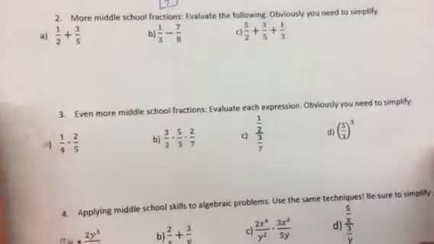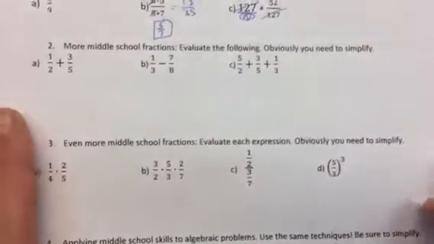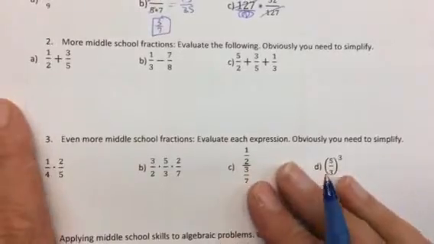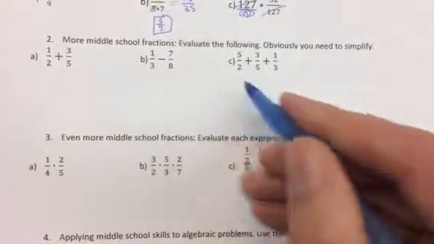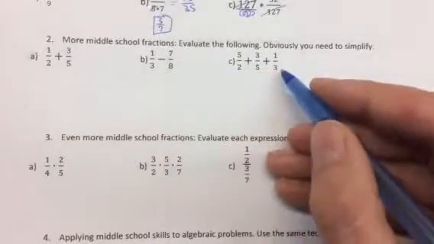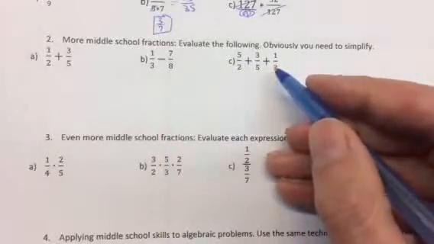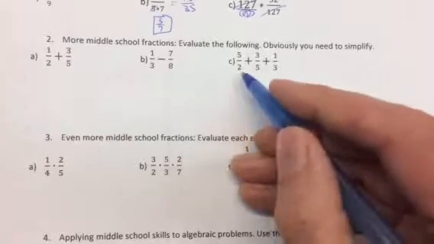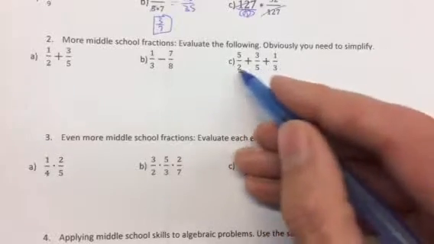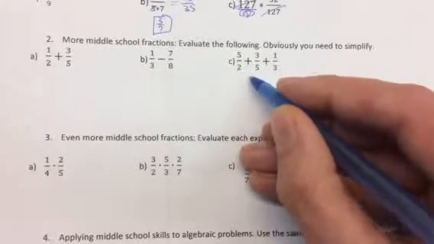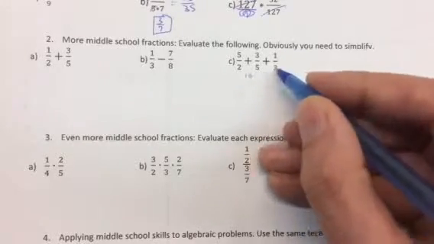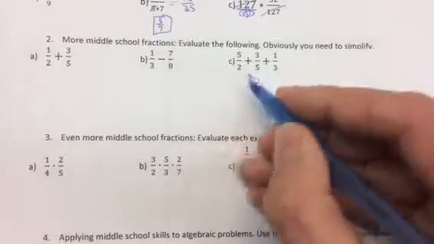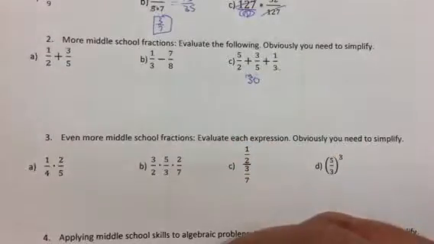Okay. So for adding and subtracting, I think I'm only going to go over one of these. You need a common denominator, and usually we look for the least common multiple of all of these. So 2 and 5, the least common multiple of those is 10, but 3 doesn't go into 10. So the least common multiple between 3 and 10 is 30. So what we're looking for is we want to get all these denominators to 30.